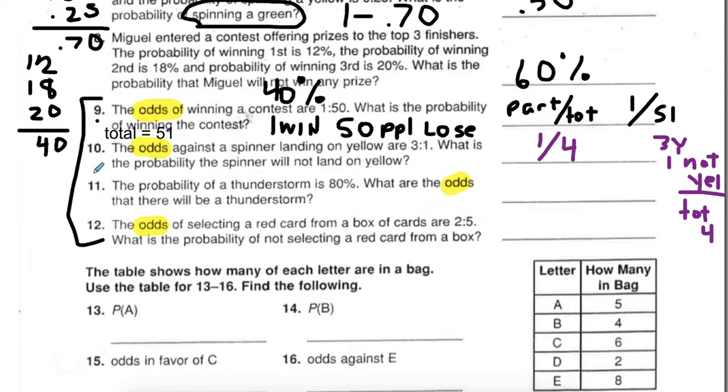All right. Number 11. Okay, so this one says probability. So we're kind of working the game backwards. Now they're starting with this value, and we have to turn it into something like the 3 to 1. So let's see how that's going to work. Probability of a thunderstorm. So probability is part out of total. So I'm going to rewrite that as 80 over 100.